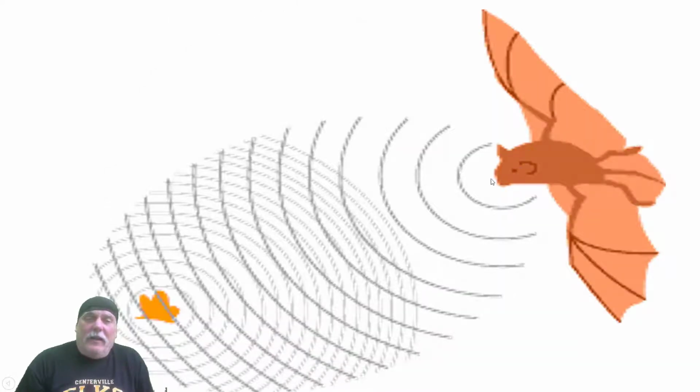This works a lot like echolocation, where the bat will send out sonar, a sound wave, and then the time it takes the sound wave to return to the bat will tell the bat how far away that moth is.